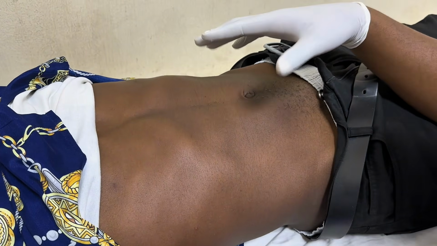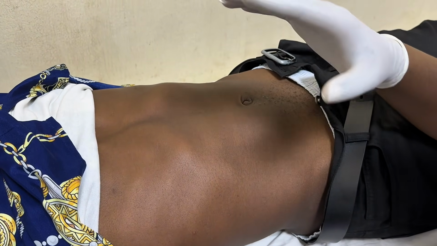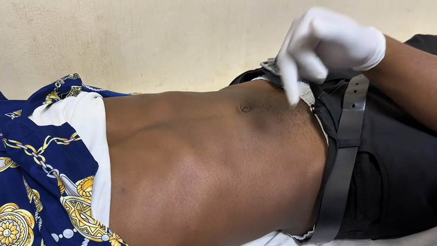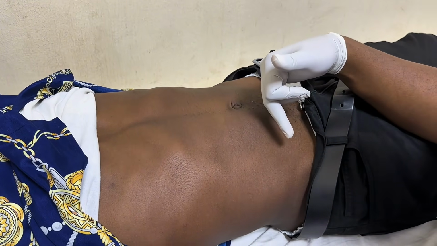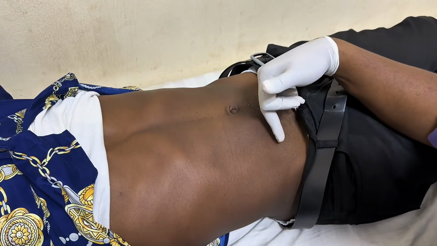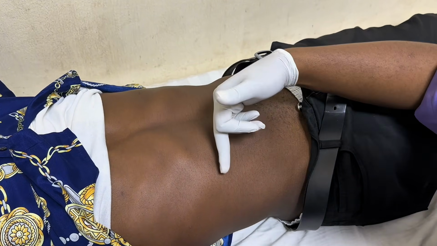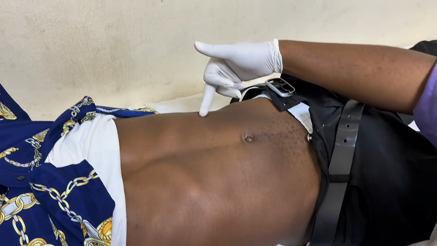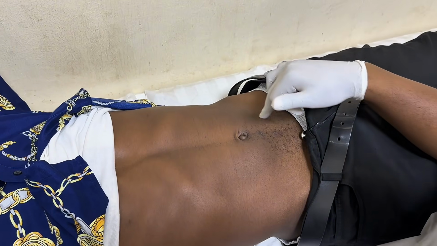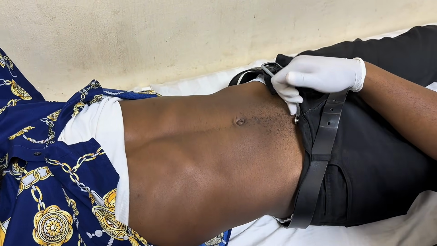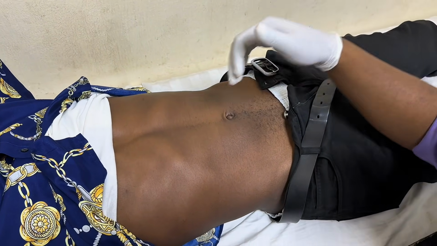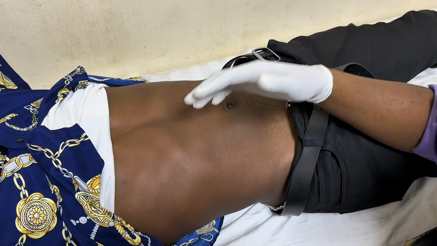Basically, when we are carrying out the bowel ultrasound, anatomically, we know that the large colon starts from here, the ascending starts from here, and then the transverse goes around here, while the descending comes around here, then the sigmoid down to the rectum around this region here. That's how we see it anatomically.